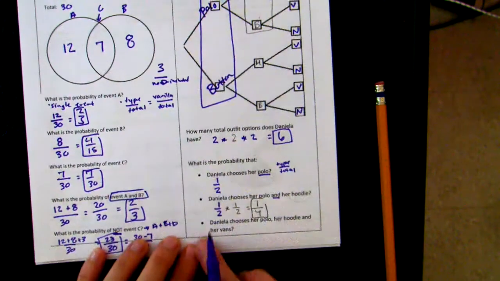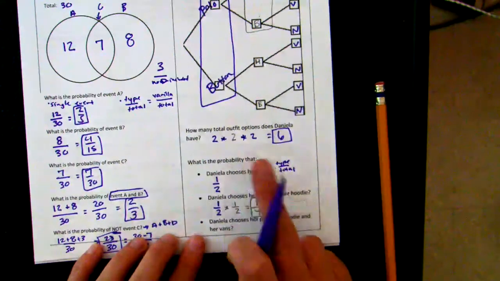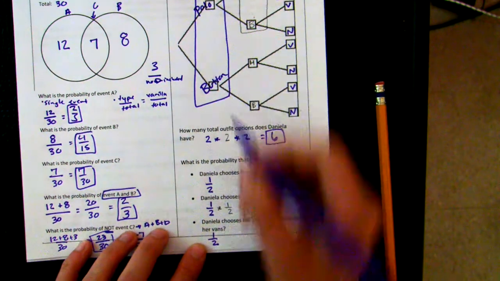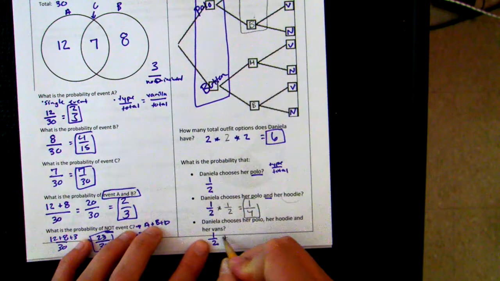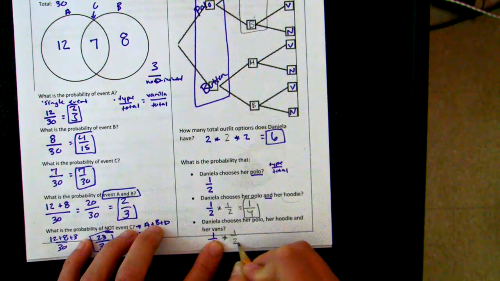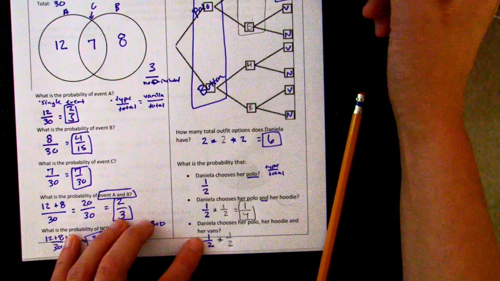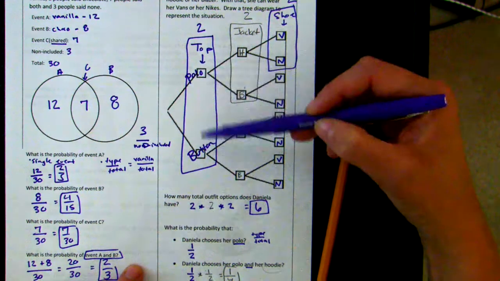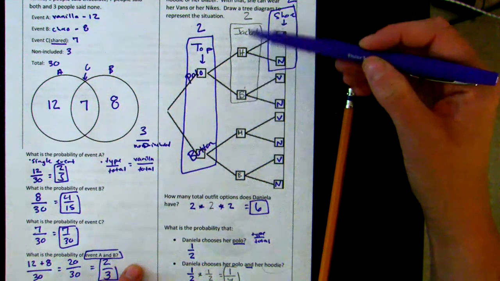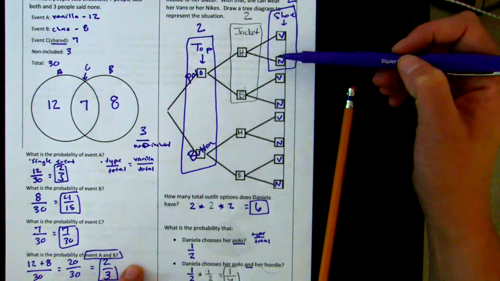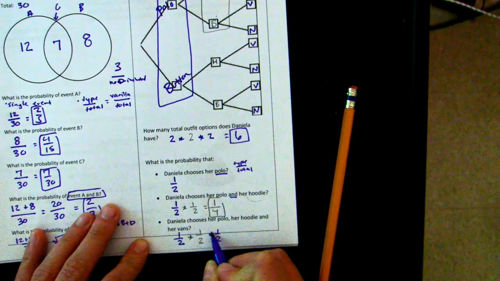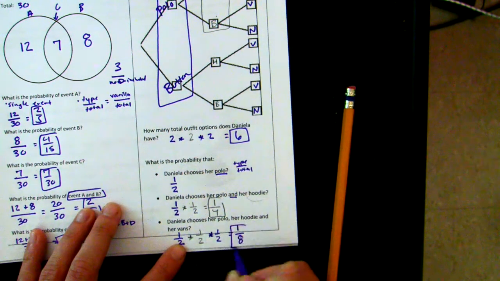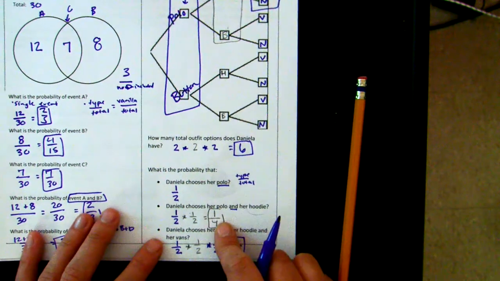Very last one, what is the probability that Daniela chooses her polo, her hoodie, and her Vans? So we already said it's a 1 in 2 that she chooses her polo, times a 1 in 2 of her choosing her hoodie, times a 1 in 2 of her choosing her Vans. 1 times 1 times 1 is 1. 2 times 2 is 4 times 2 is 8. She has a 1 out of 8 chance, and I just realized I made a mistake here.